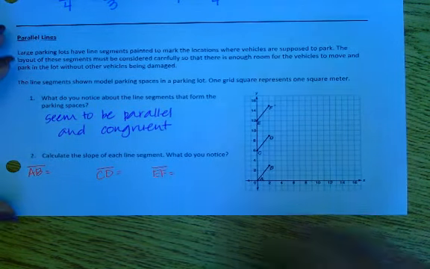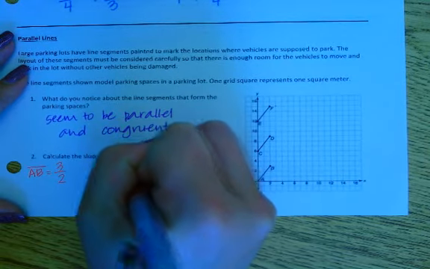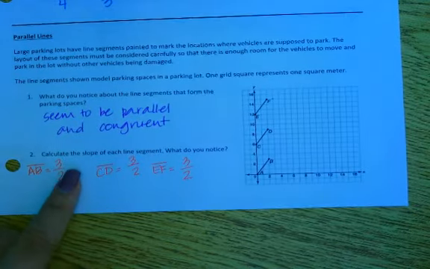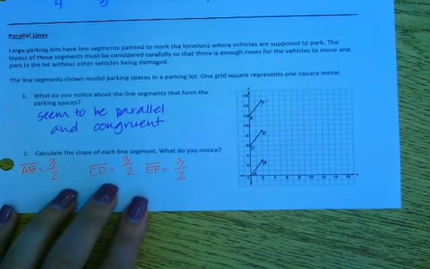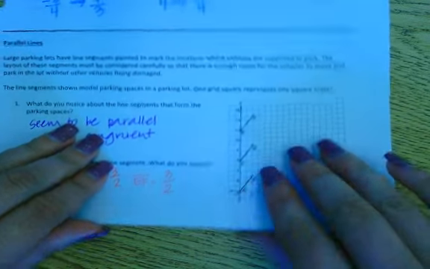Okay, what's the slope of AB? CD? EF? Okay, we're going to discuss what that has to do with parallel lines in a second, but turn the page to number 3.